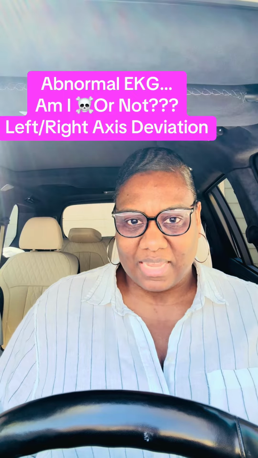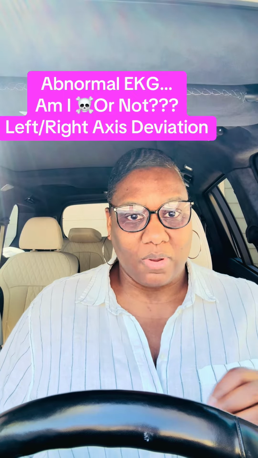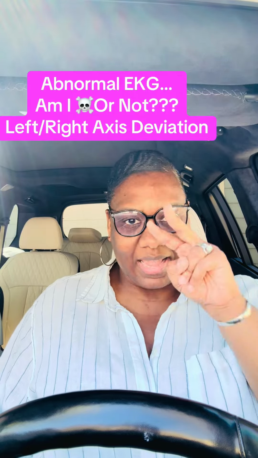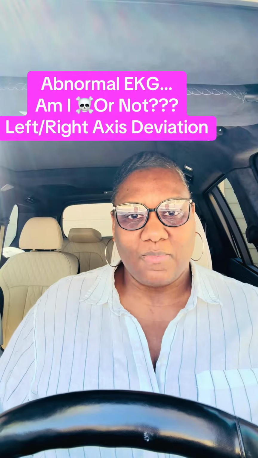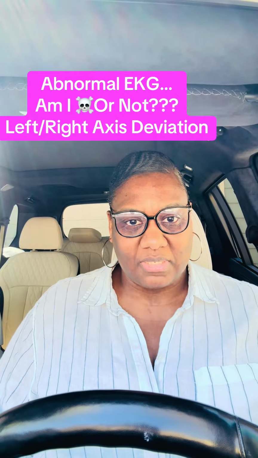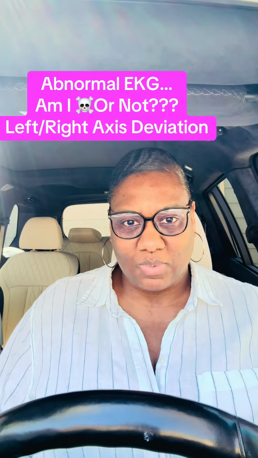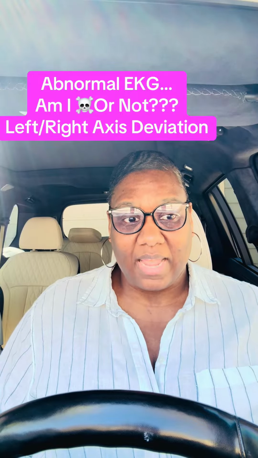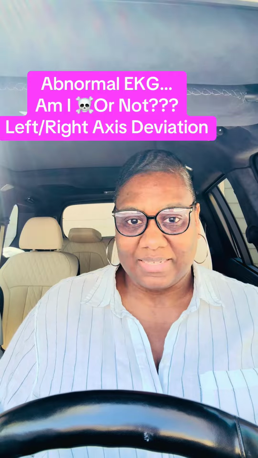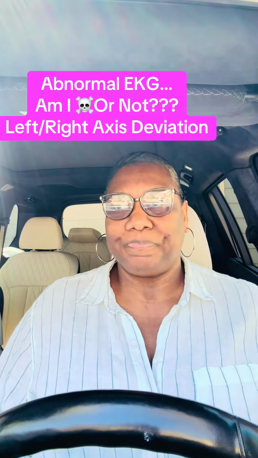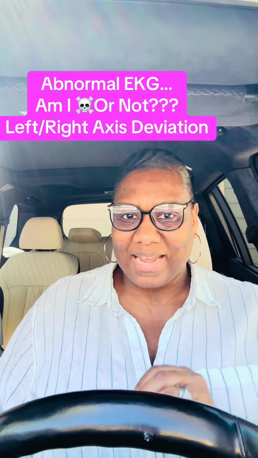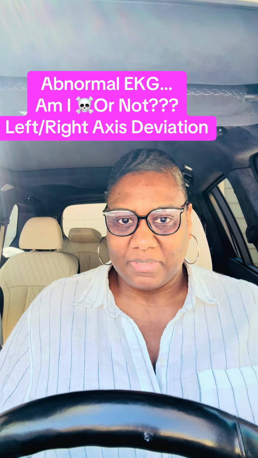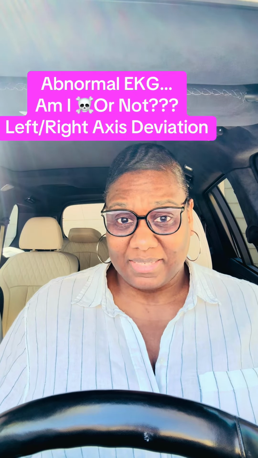The EKG tells us what the heart is doing electrically on paper. The echocardiogram gives us actual eyes on the heart to see what the heart's chamber dimensions are, to see how well the heart squeezes and relaxes, to see the musculature of the heart, and of course the valvular integrity on the inside. So wrapping things up, left or right axis deviation by itself in the absence of symptoms means you need to repeat this EKG.